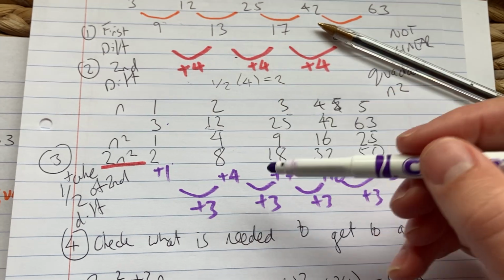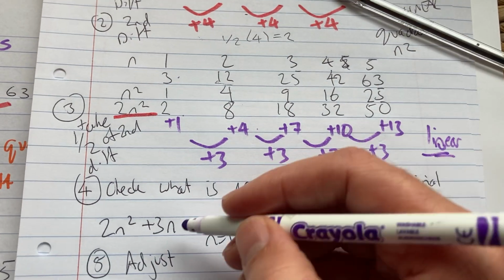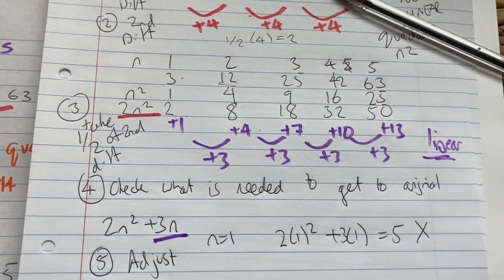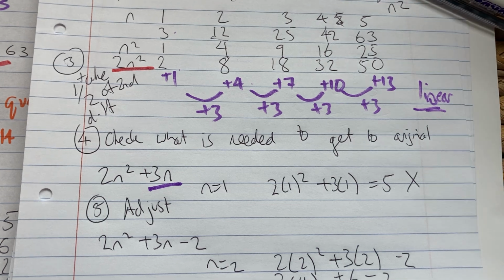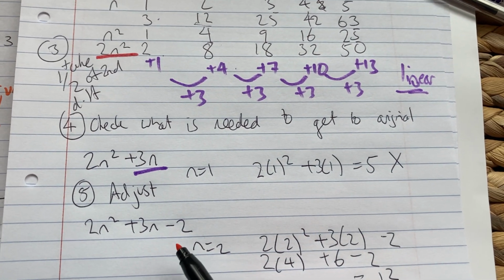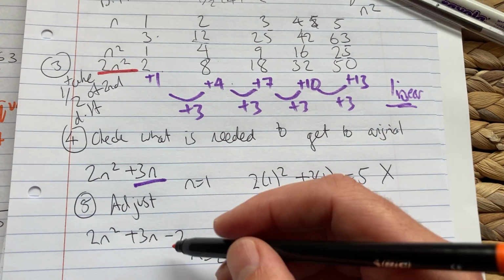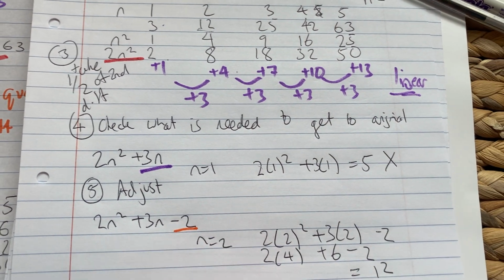I need to add 1 there, I need to add 4 there, and that's the linear difference, so that's that bit there. And then the last thing I do is just make that final adjustment to see that that sequence is back to the original, and I subtract that too. So you have a quadratic sequence and a linear sequence within that.